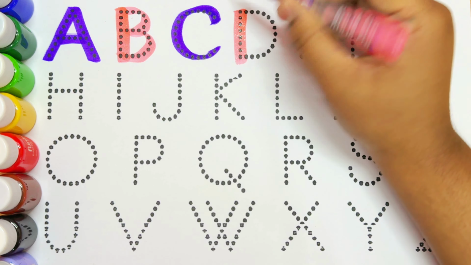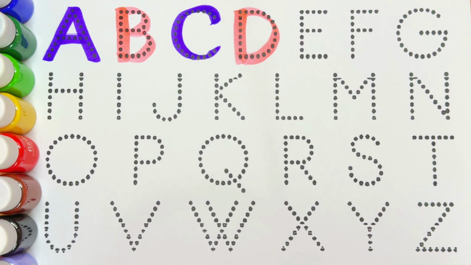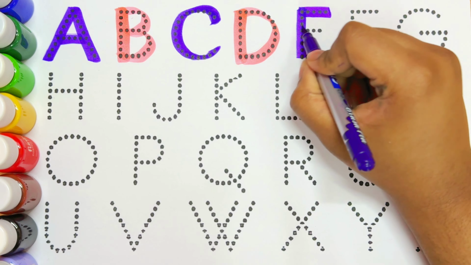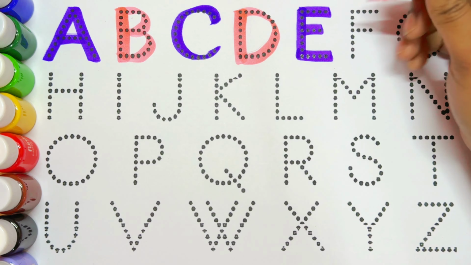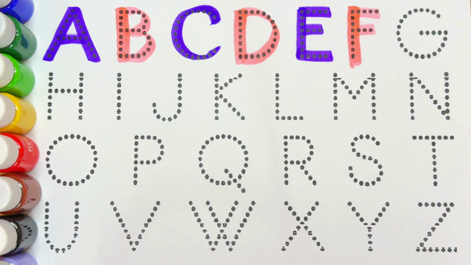D. D for dolphin. The dog takes the cat. E for elephant. Hi-ho, the dairy-o, the cat takes the mouse. F for family. Hi-ho, the dairy-o, the cat takes the family.